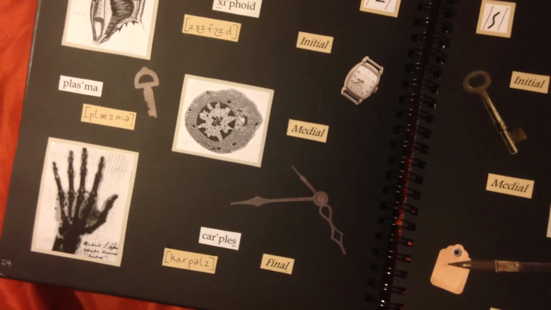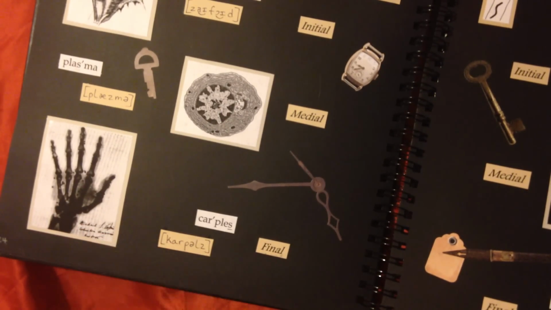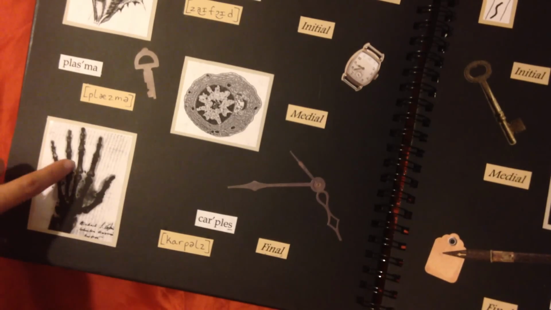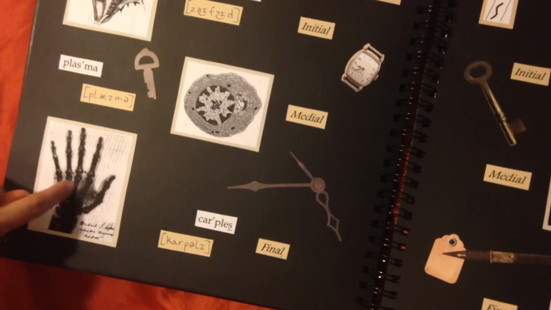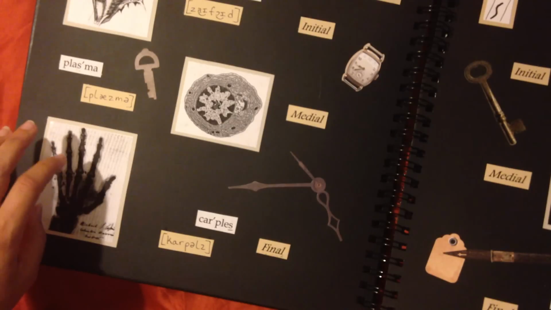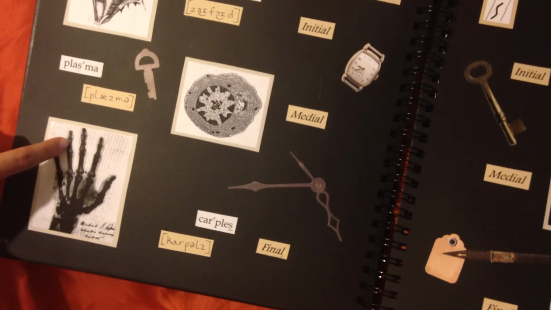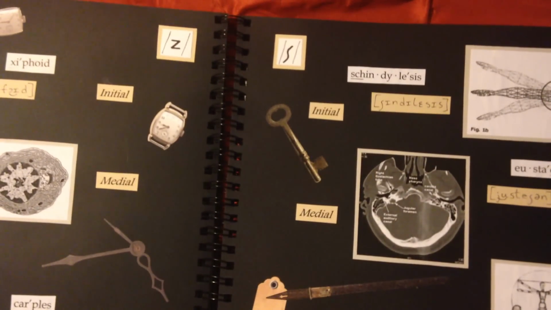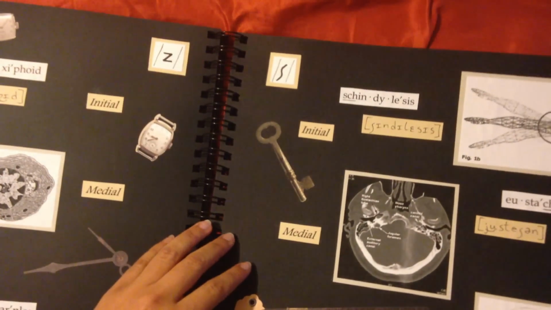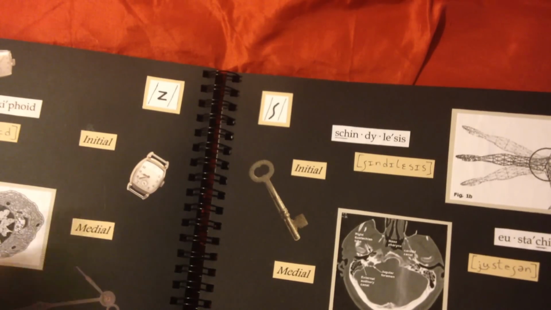And then the last one I have here is carpals, which are your hand bones right here. Basically the bones that make up the palm of your hand. So those are your carpals. And then you have your metacarpals out here, I think. Don't use this to study for an anatomy test or anything, because I might be kind of wrong about it. It has something to do with your hand for sure.